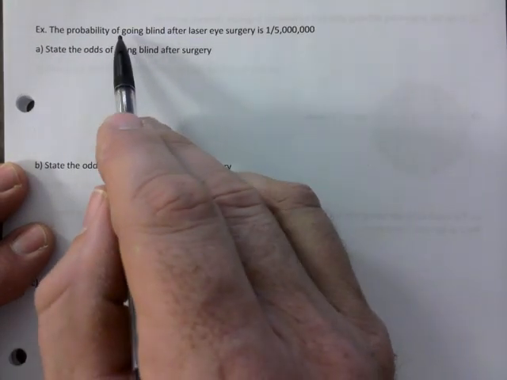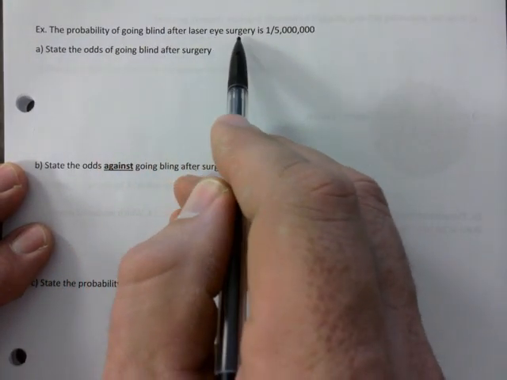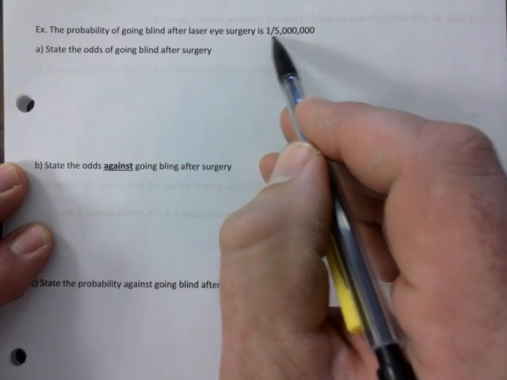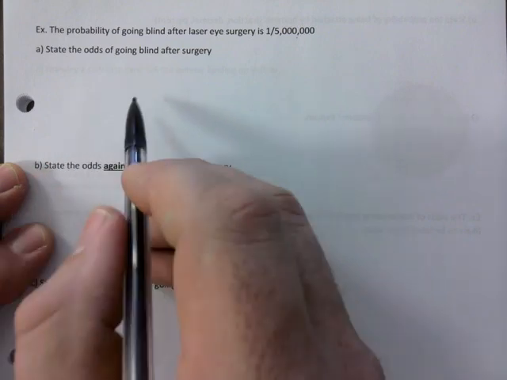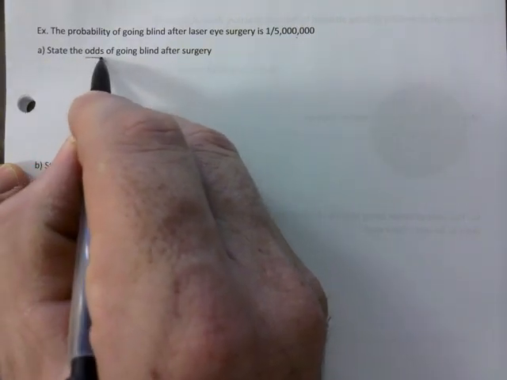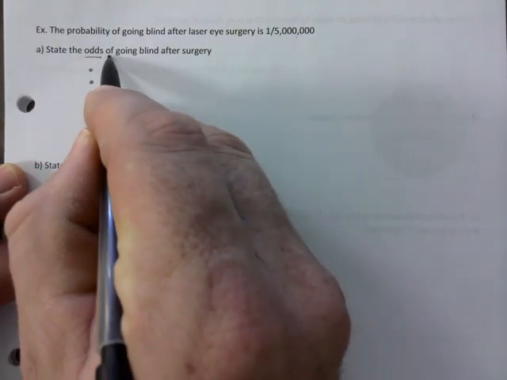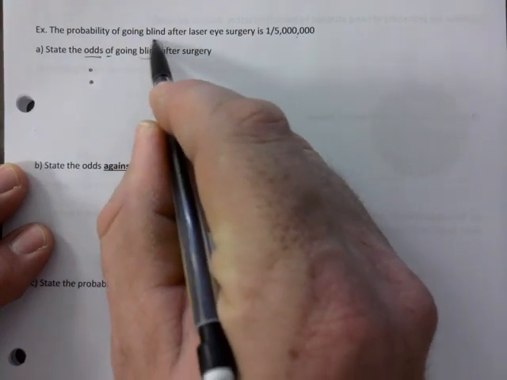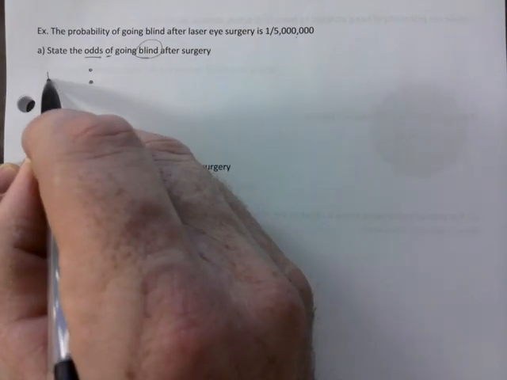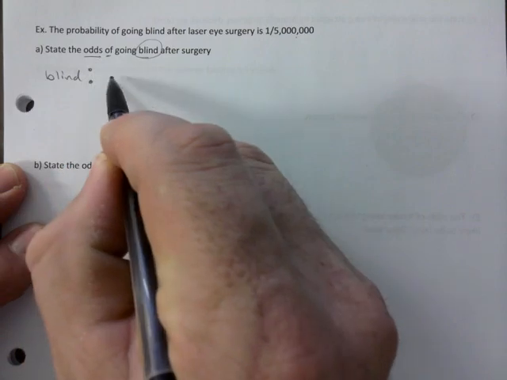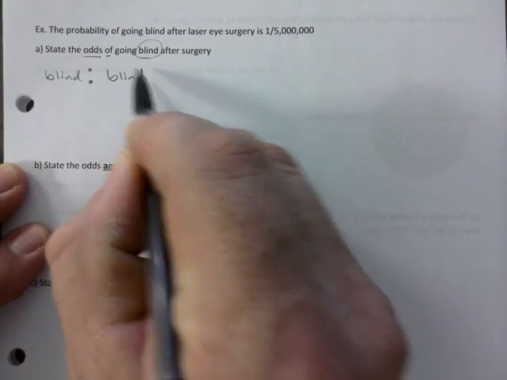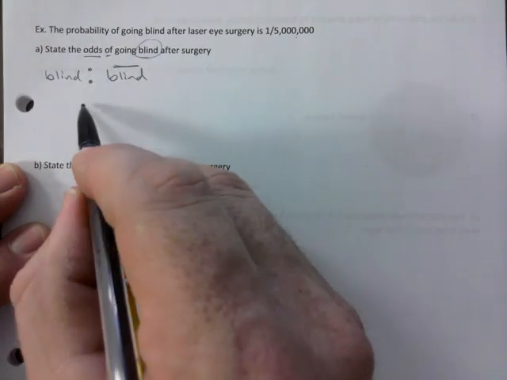The probability of going blind after laser eye surgery is 1 in 5 million. State the odds of going blind after surgery. Odds, okay, of what? Going blind. So that would be blind, not blind, i.e. you would be seeing correctly.